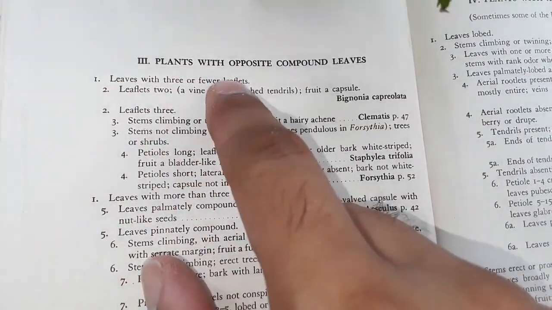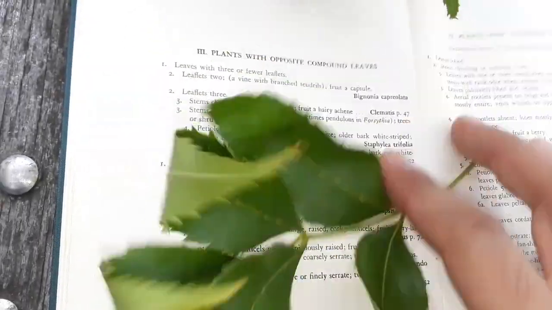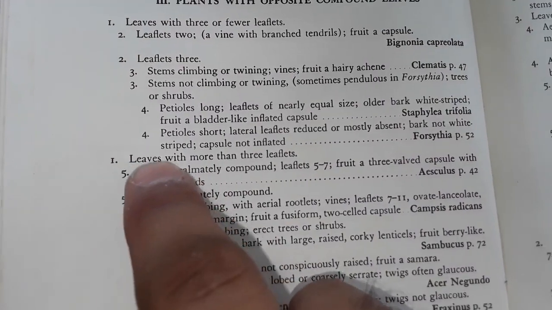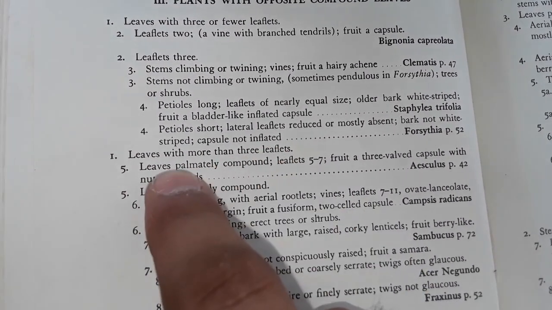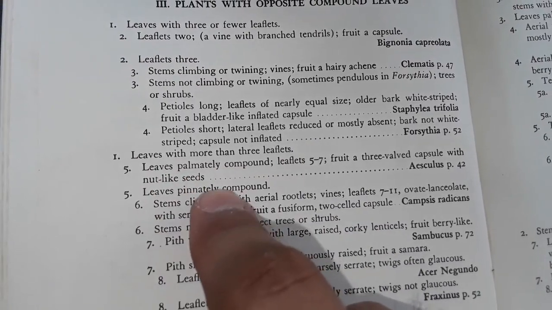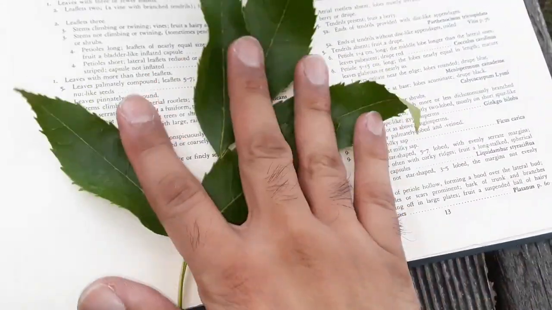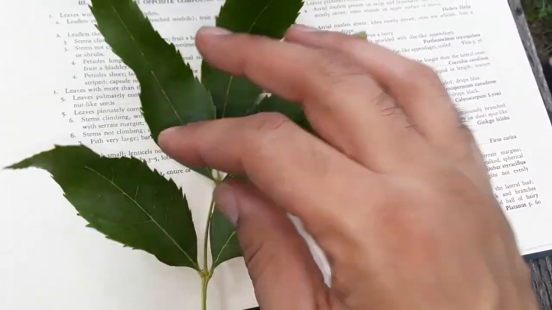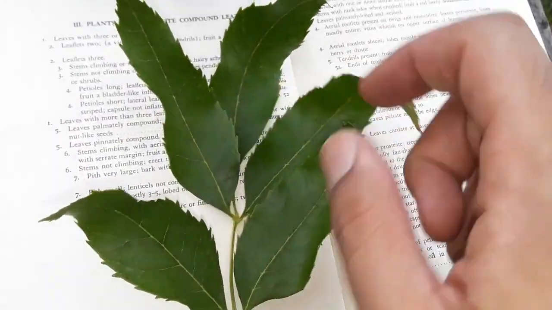Leaves with 3 or fewer leaflets. Look at that. 1, 2, 3, 4, 5. Absolutely not. We skip the second option for Roman number 1. Leaves with more than 3 leaflets. Leaves palmately or pinnately compound. Look at this. This is pinnately compound. You have one major axis and then branching, opposite branching.